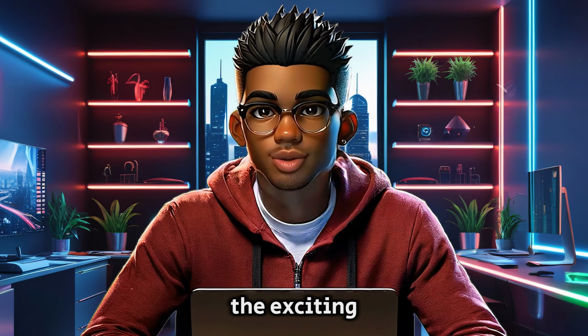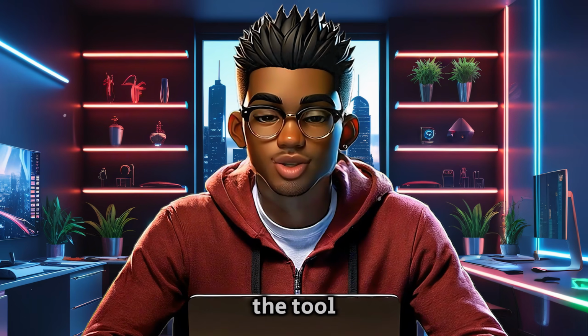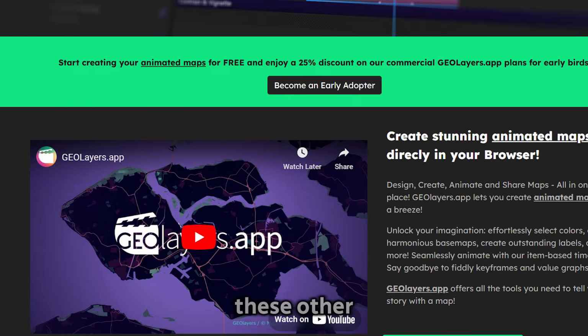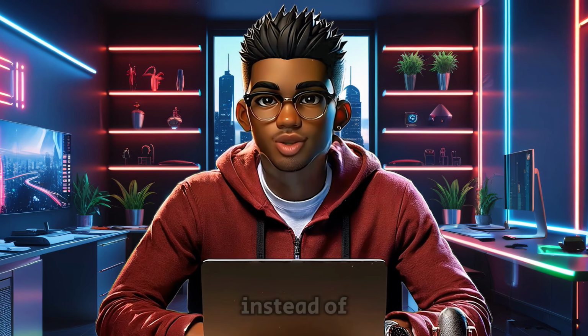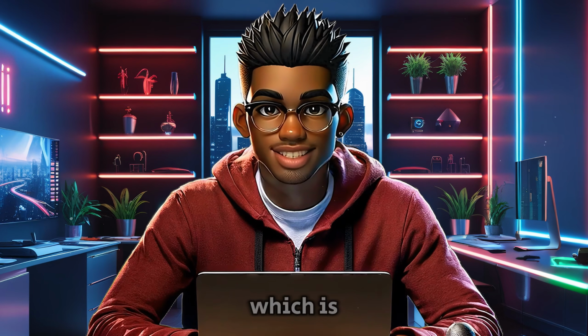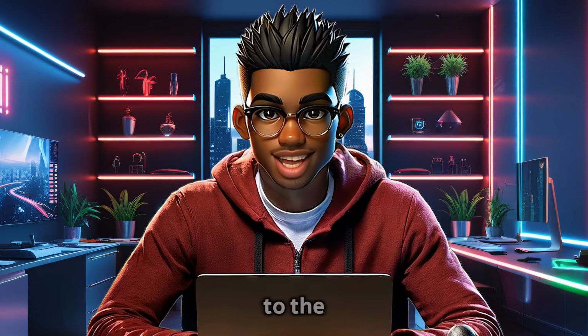Now comes the exciting part, which is editing the video. The tool we're going to use is called GeoLayers. It's the same tool used by most of these other channels in the niche, except that instead of using an After Effects plugin, we'll be using the web version of the tool, which is very easy to use once you get used to the interface.